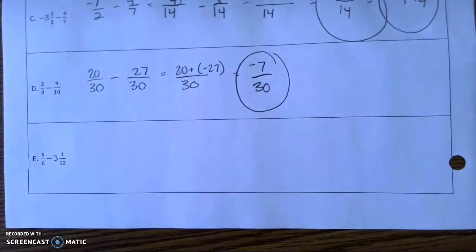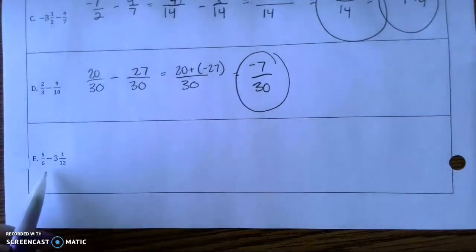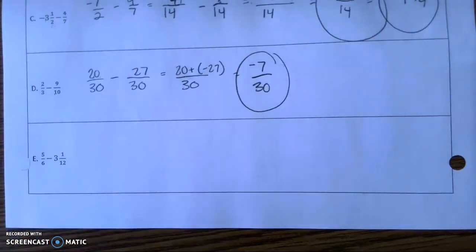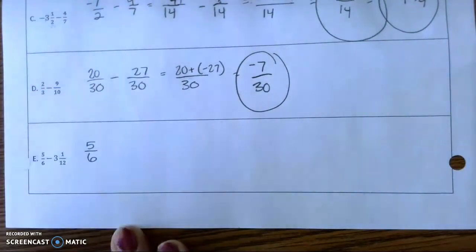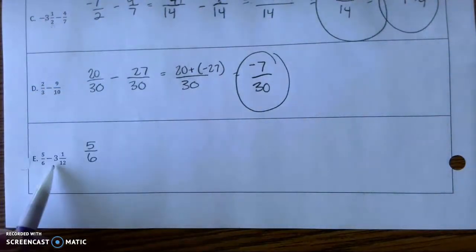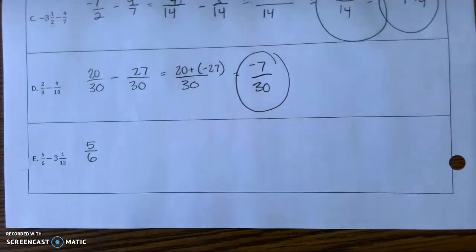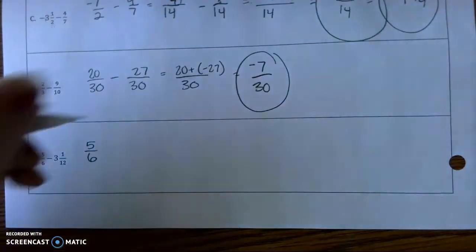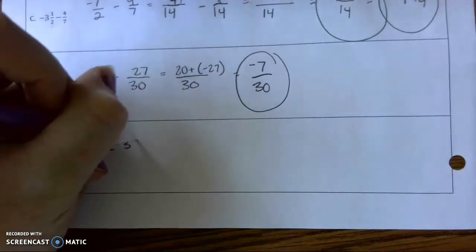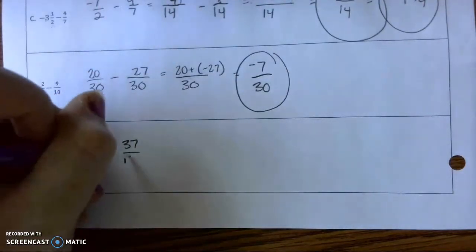Okay, last one. So we have 5/6 minus 3 1/2. So I don't need to change my first fraction yet, but I do need to convert this next fraction, this mixed number, to an improper fraction. So when I do that, I'm going to do 2 times 3, which gives me 6, plus 1 is 7. So I have 7 over 2.